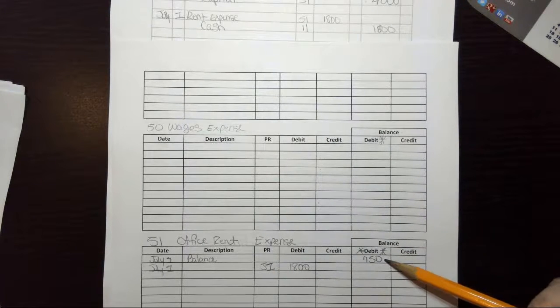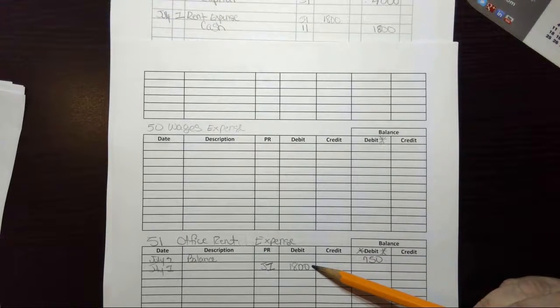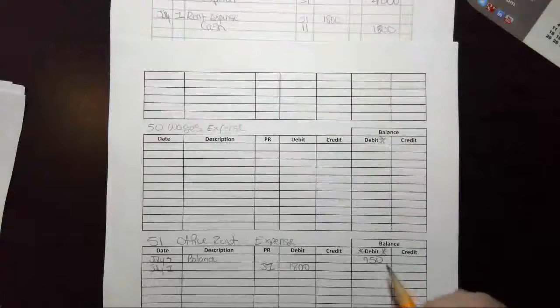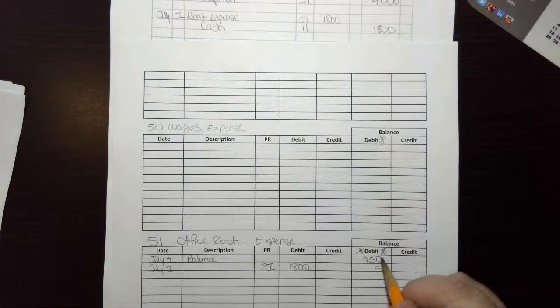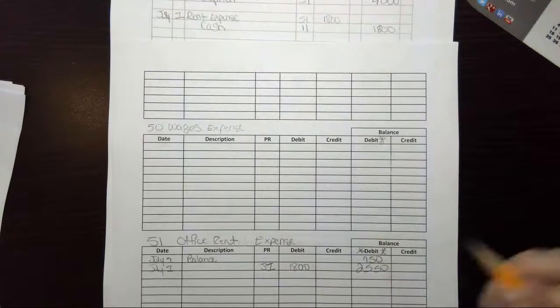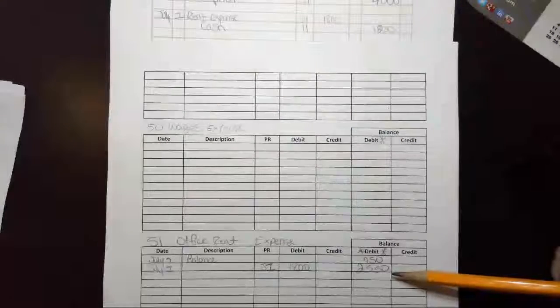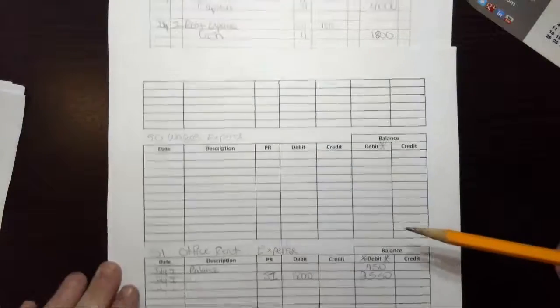And now, because this is a debit balance account, and we have debited this account, we are going to add. Alright, so the new balance is $2,550 in the office rent expense account.